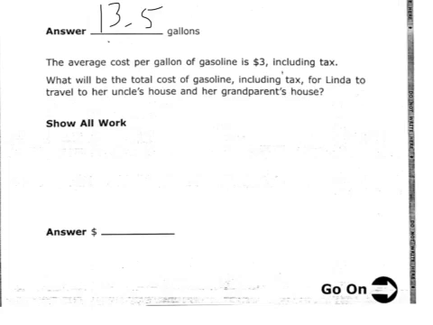So let's see how many gallons it's going to take. We want to know what will be the total cost of gasoline, including tax, which is included in that $3 per gallon, for Linda to travel to her uncle's house and her grandparents' house. Now, that's the part that tripped me up. Look at that: her uncle's house and her grandparents' house. Don't get lost right there. So let's find out how many gallons it takes to go to each place.